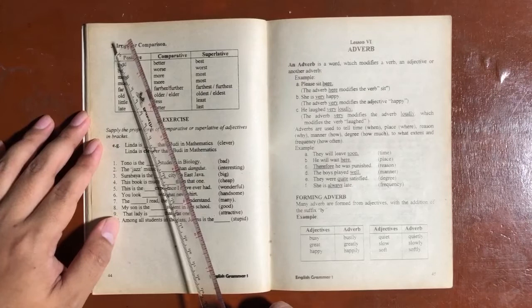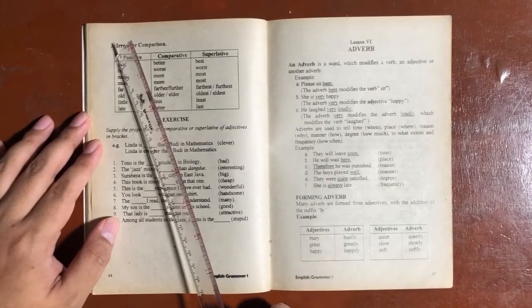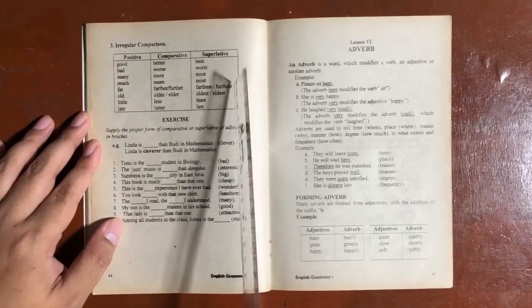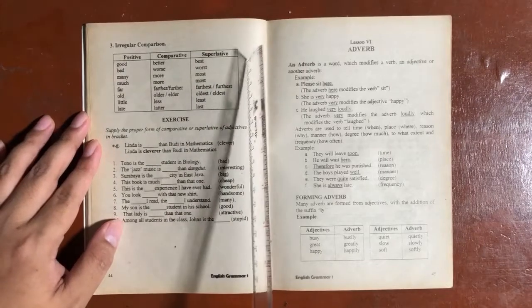If you don't, please don't hesitate to ask me, and please be specific about what you don't understand. Don't say to me, sir, I don't understand what we are discussing today. What don't you understand? Tell me specifically, which one? For example, if you want to ask about irregular comparison, ask me about the irregular comparison.